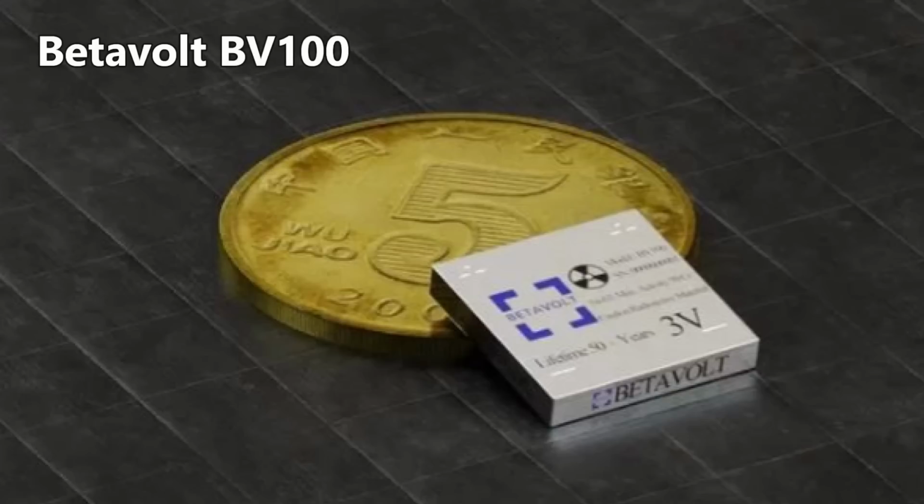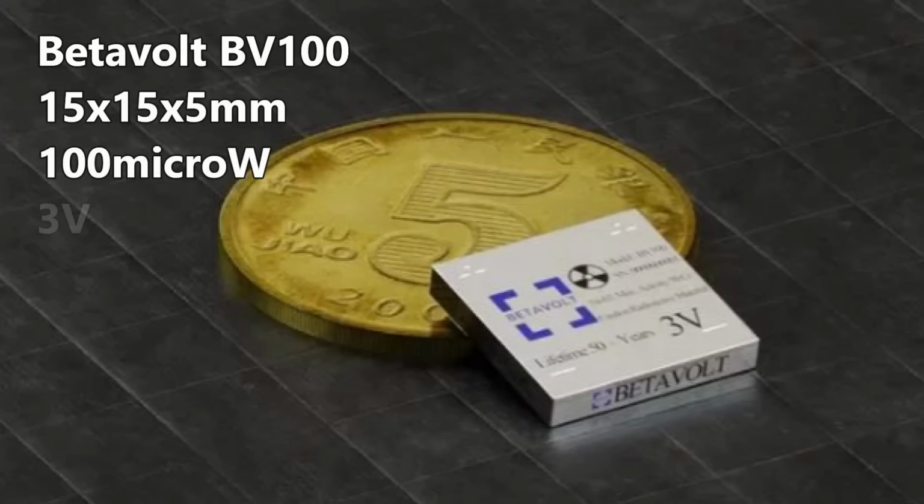BetaVolt has been researching advanced beta-electric batteries for over a decade. The BetaVolt BV100 is 15 by 15 by 5 millimeters and generates 100 microwatts of power at 3 volts. This won't be powering your smartphone anytime soon, but coupled with a capacitor, it might be perfect for an emergency locator beacon that would pulse a signal for at least 50 years.